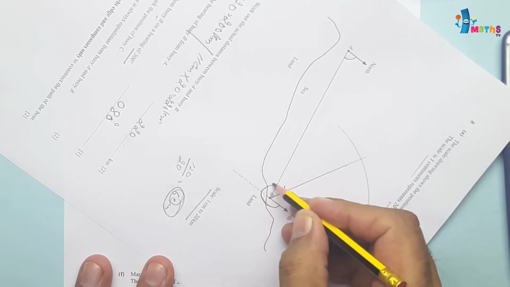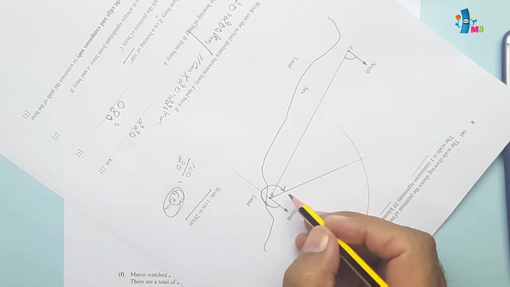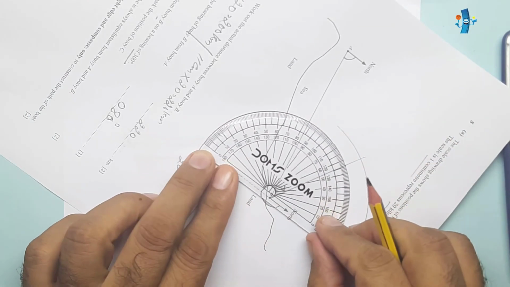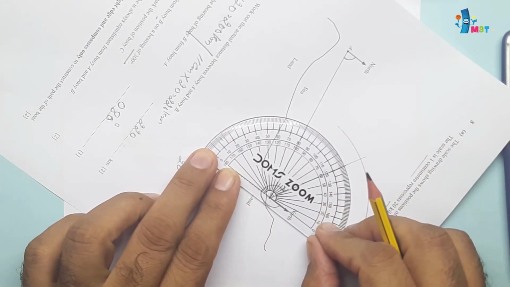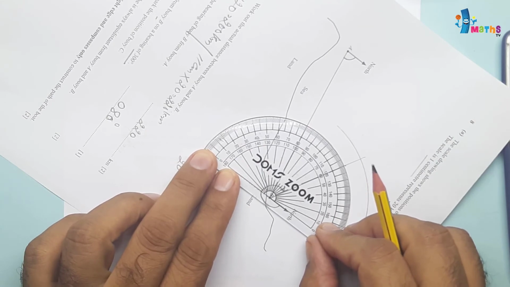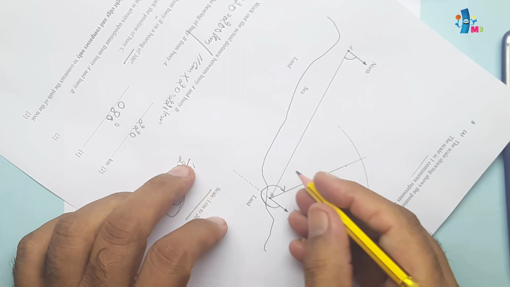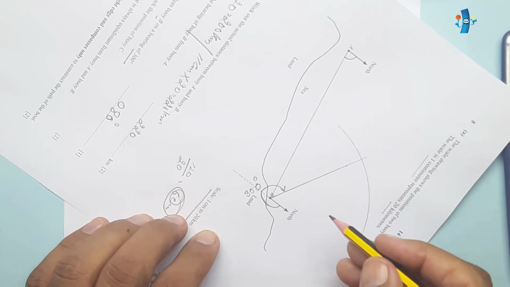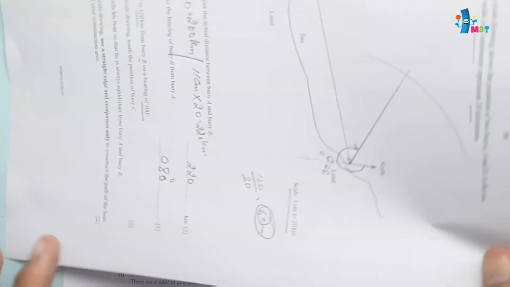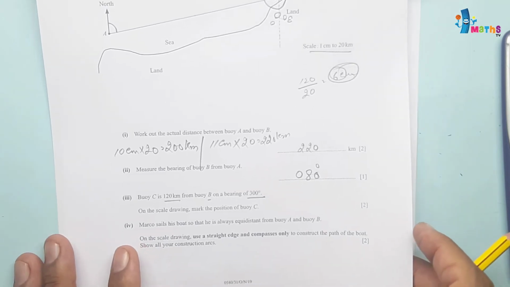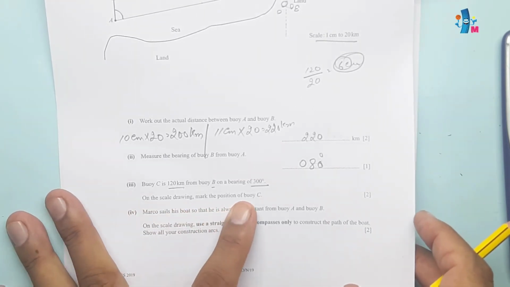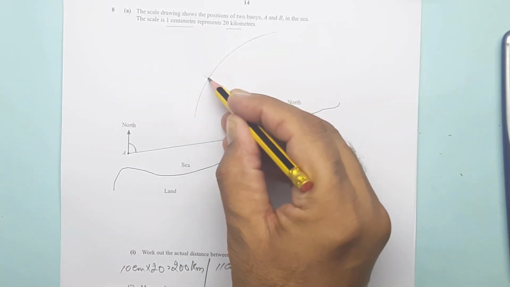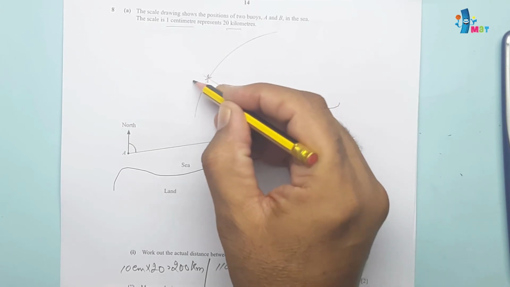So if we add this bearing up to this one, this will be 300. Now 180 plus how much have we added? This one is 120, right? So 180 plus 120 will be 300. So this is 300. We can write here the bearing as 300 degrees. After this, on the scale drawing, mark the position of C. So where is C? C is over here. We can mark over here. This one is C.